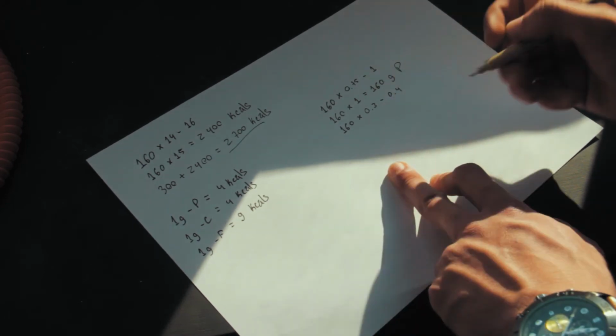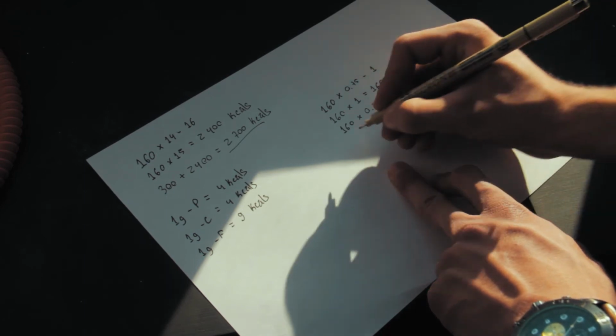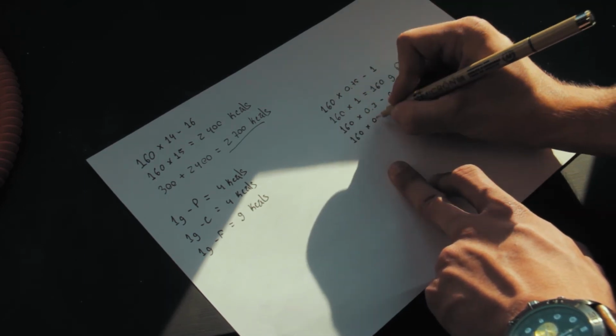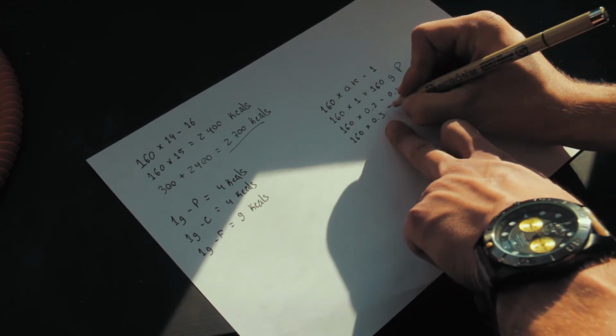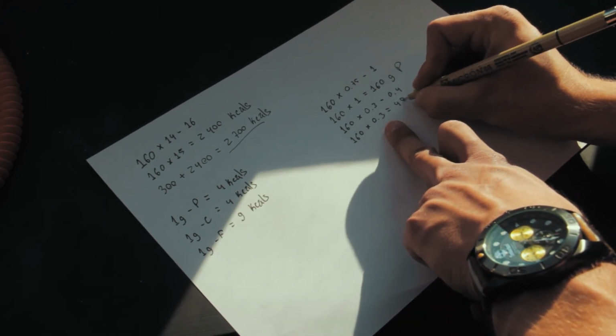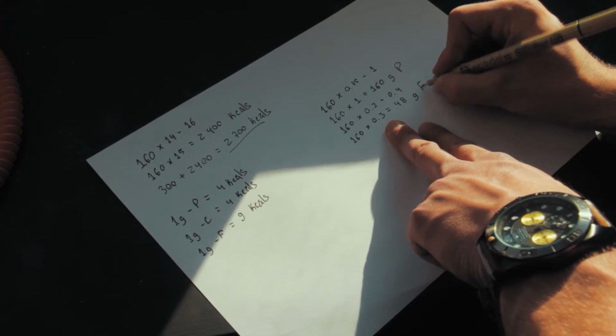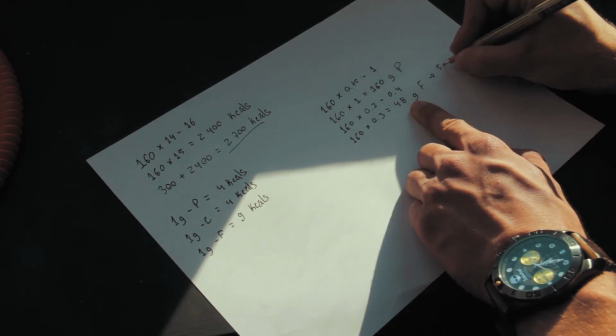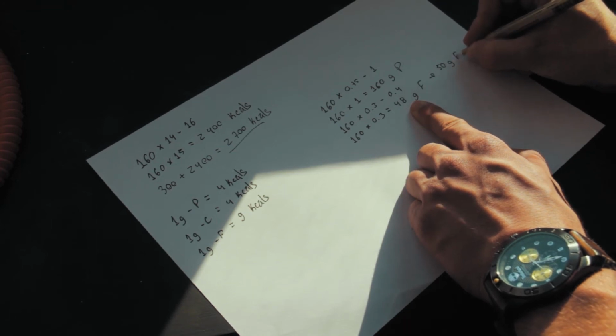In my case, I prefer more carbs in my diet, so 160 times 0.3 will equal 48 grams of fat. We can round this up to 50 grams of fat.